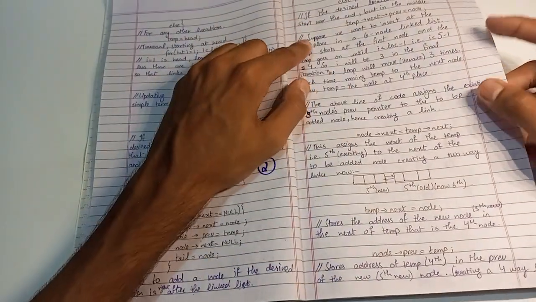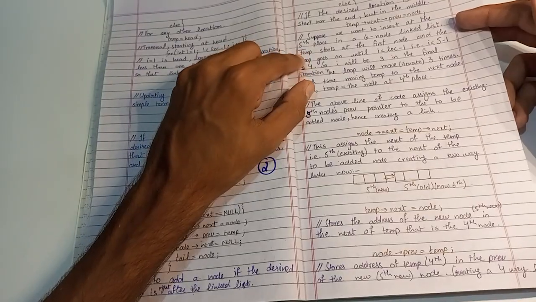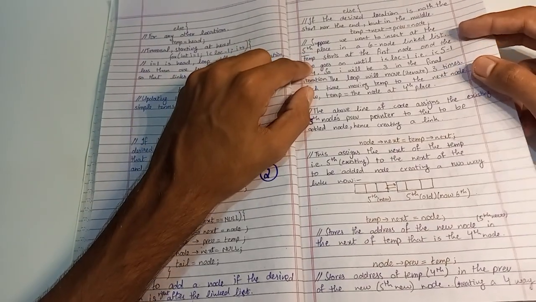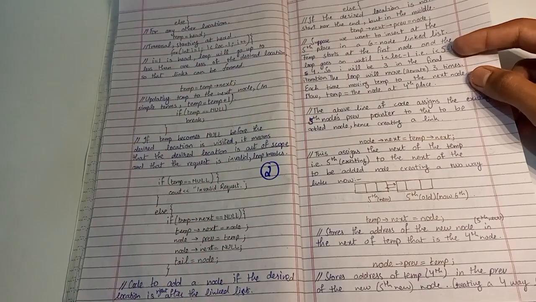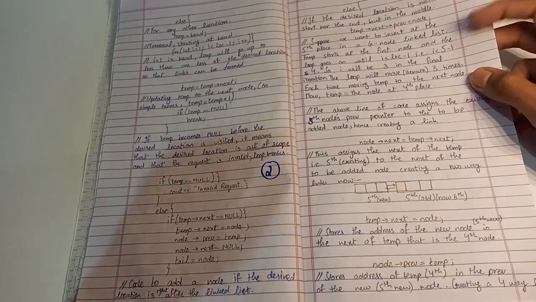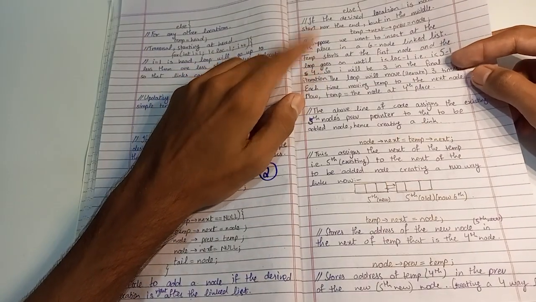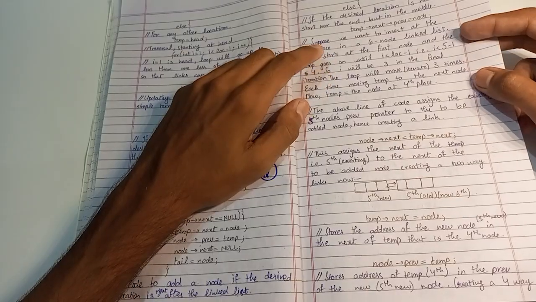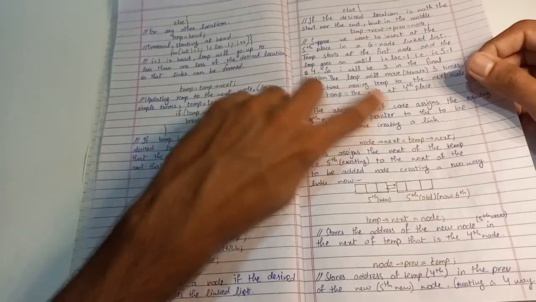Next, I'm just gonna read it. Suppose we want to insert at the 5th place in a 6 node linked list. Temp starts at the first node and the loop goes on until i is less than location minus 1. That is 5. i is less than 5 minus 1, which is 4. So i will be 3 in the final iteration. The loop will move 3 times, each time moving temp to the next node. Now temp is equal to the node at fourth place.